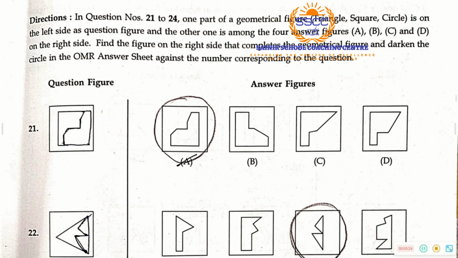Now part 6. For question numbers 21 to 24, we need to find the figure on the right side that completes the geometrical figure. The 21st figure will be completed with option A. As you can see, if you trace it well, this is the most appropriate one.